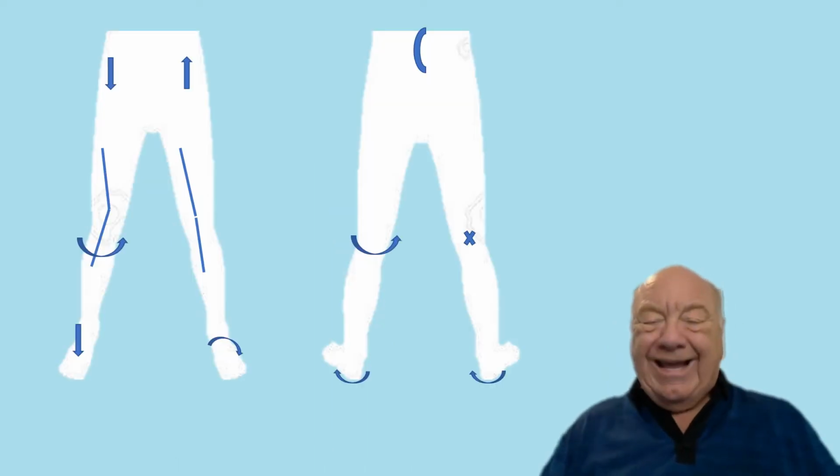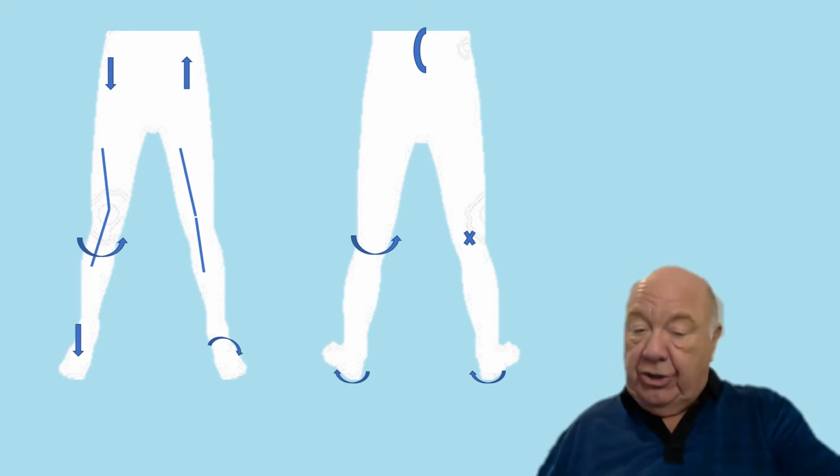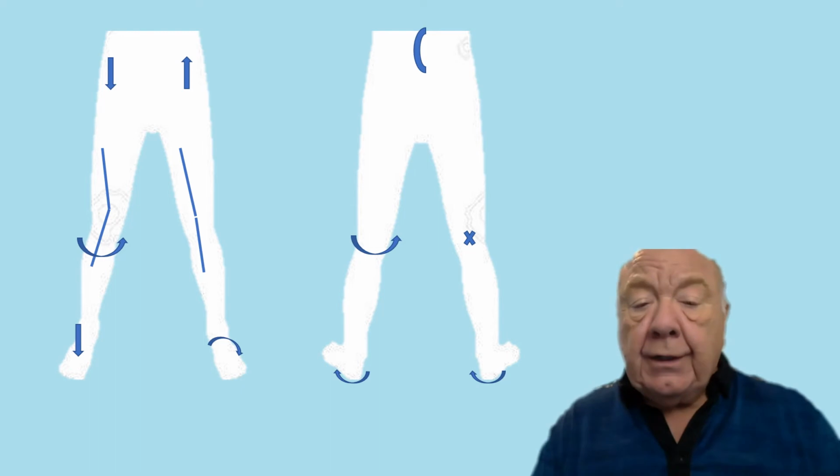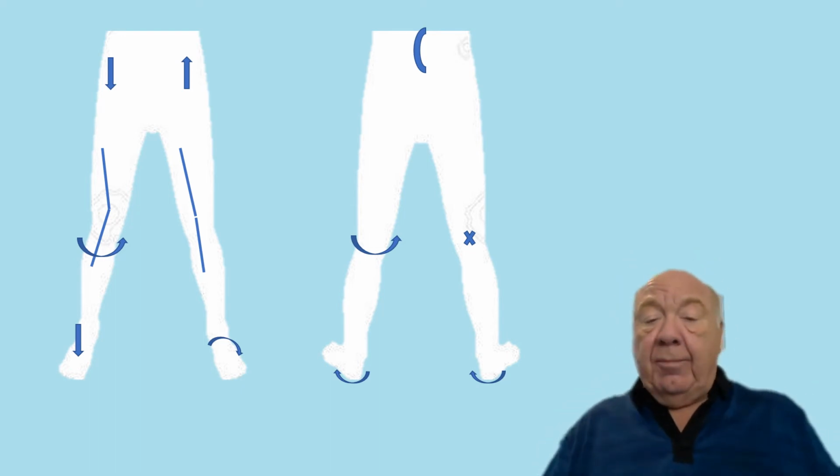So to recap what's happening in both legs, what you're seeing here on the left-hand side of the slide is the lower quadrant from the front, and on the right-hand side from the back. So we've got the long leg on the right side, the shorter leg, not necessarily a short leg, but the shorter leg on the left side. And this is what's happening to the long leg.